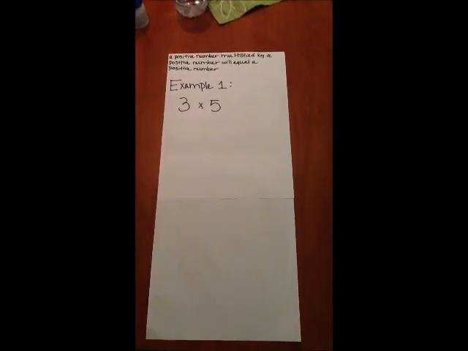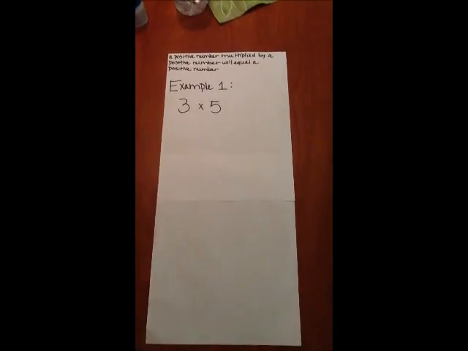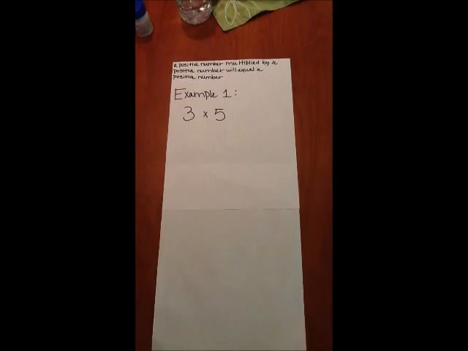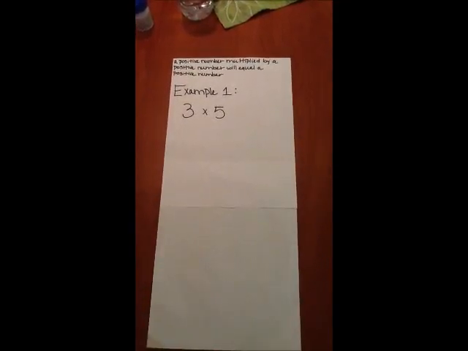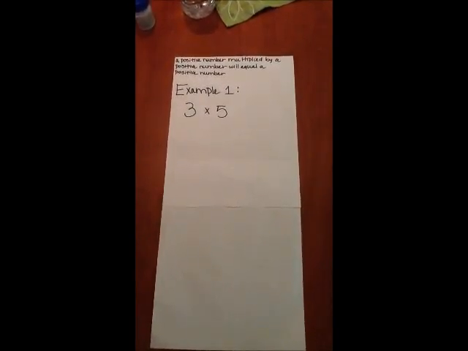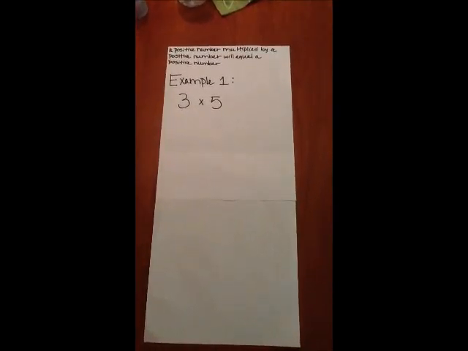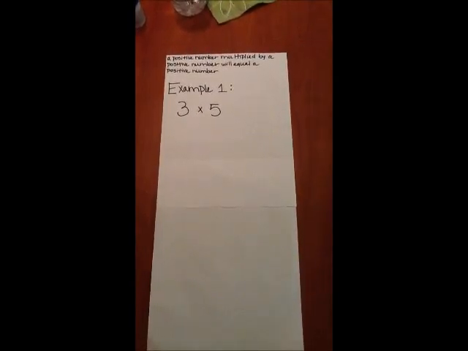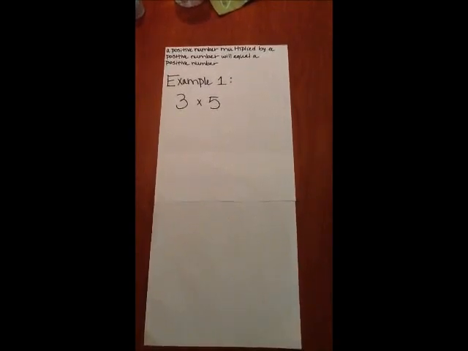In our first example, we are doing the numbers 3 times 5. Whenever you multiply, the first number is the number of sets and the second number is the number in each set. So in this example, we have 3 sets of 5 each. Also, since the first number is positive, this can be thought of as repeated addition. Whenever multiplying a positive number by another positive number, the product will always equal a positive number.